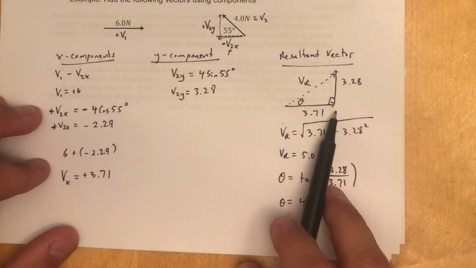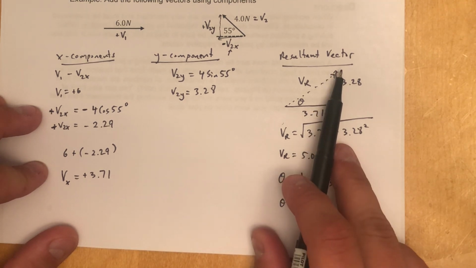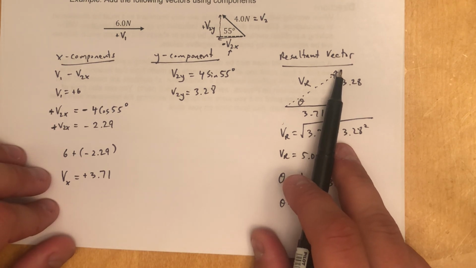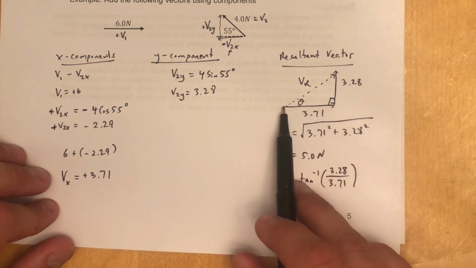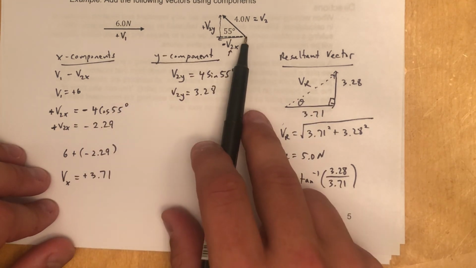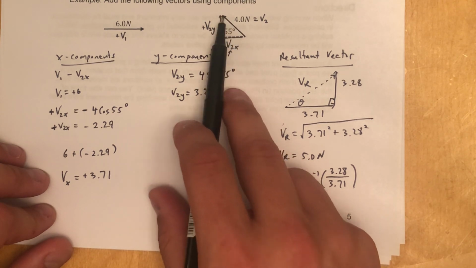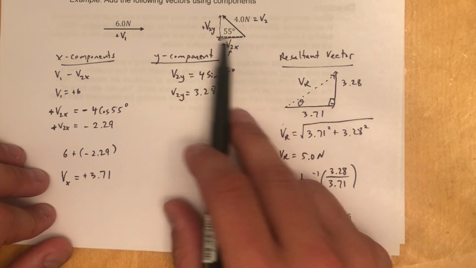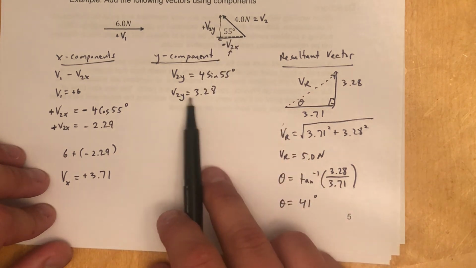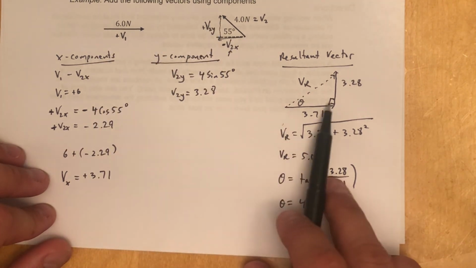And this again is going to be north of east. And you could potentially make a guess as to what that looks like before too. How do we know it's more towards the right? Well, here we had 6 newtons to the right. This one had 4 newtons kind of up and to the left. So even if this 4 newtons had translated directly west, there wouldn't have been 4 newtons. There was only 3.28 newtons. And so it was definitely going east, and it was definitely going up. And so that's where your resultant vector is.